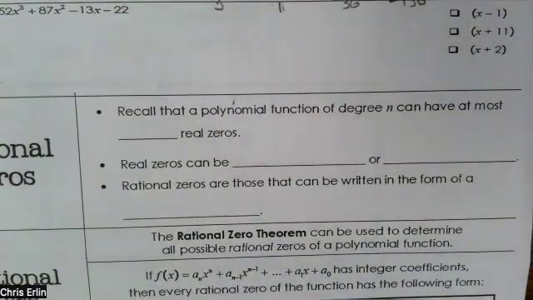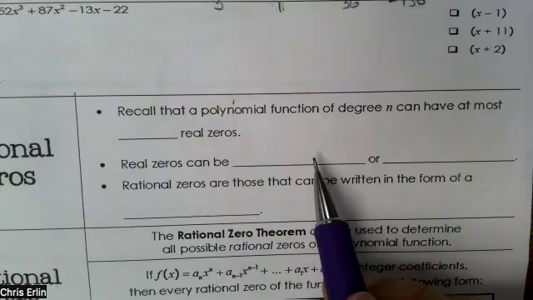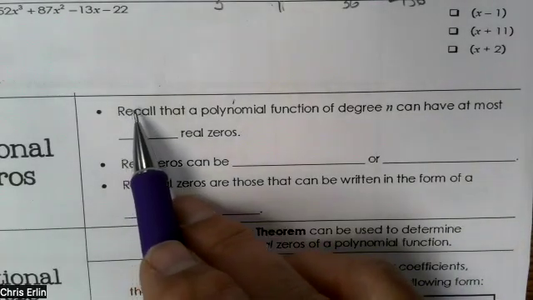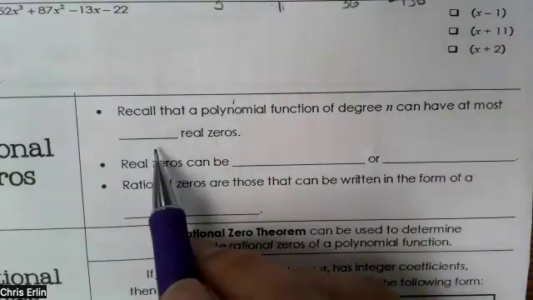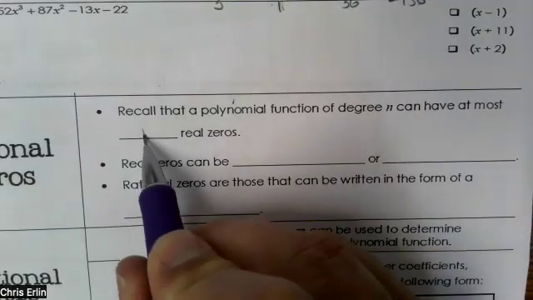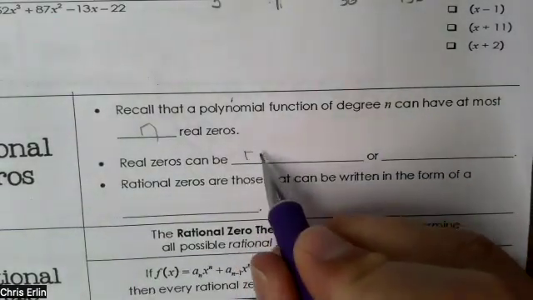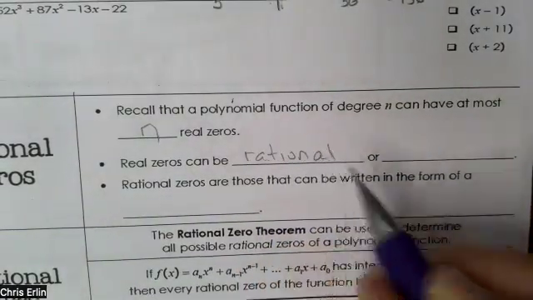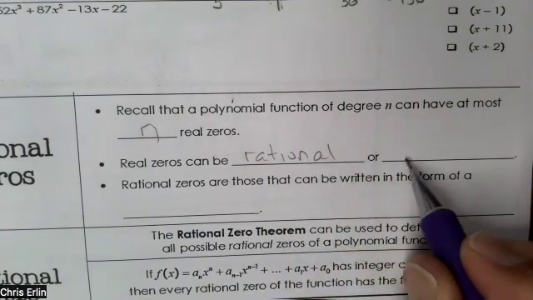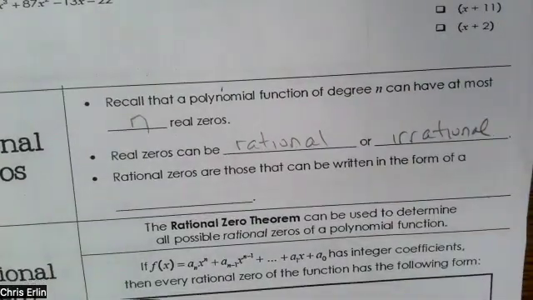So once again, we want to remember that if we want to find the factors, there's a couple pieces that we know about polynomials. A polynomial has a degree of n, can have at most how many real zeros? At most. If it's a 4th degree function, how many zeros can it have? 4. So it could have at most n real zeros. And real zeros can be rational, meaning they can be written as a fraction, or irrational, like 4 plus the square root of 5.